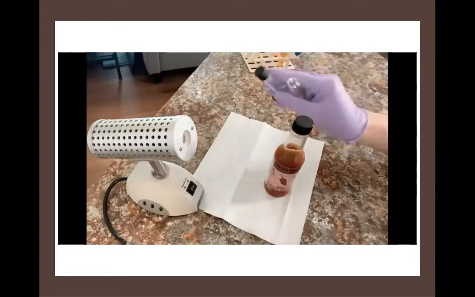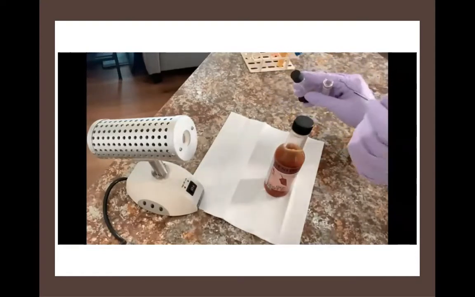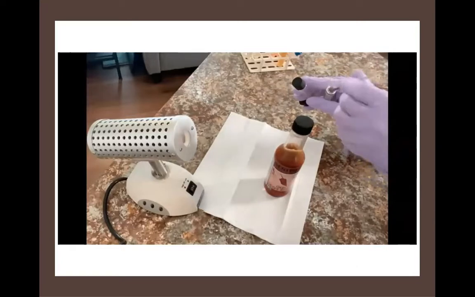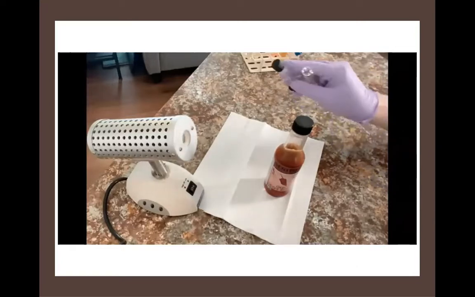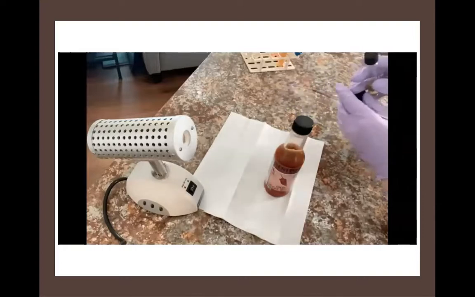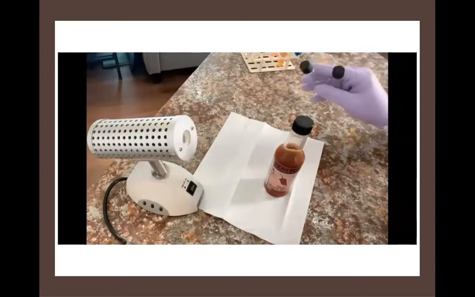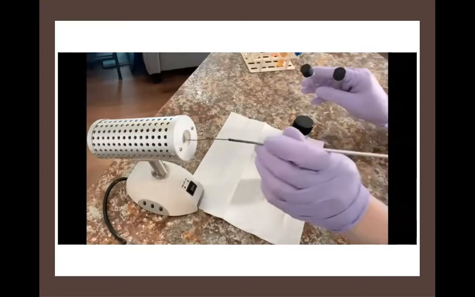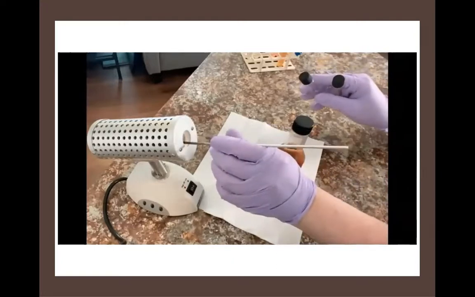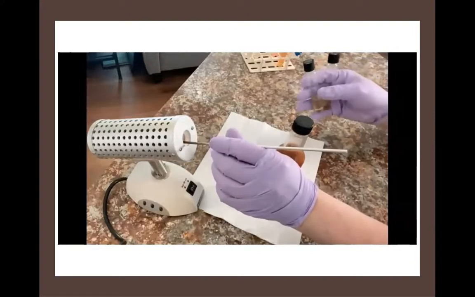Take one of your caps and put it on. Flame the clean broth tube. Place your sample into your plain broth tube. Swirl it around a little just to make sure it all gets in there. Flame it again. Close it with a cap. Remember, your loop is dirty right here, so don't forget to put it back into the incinerator to sterilize it once again.